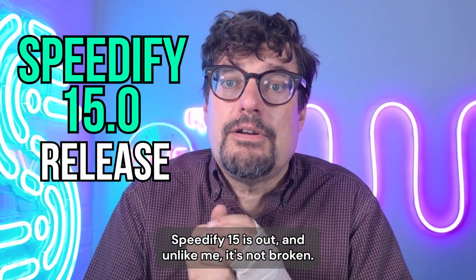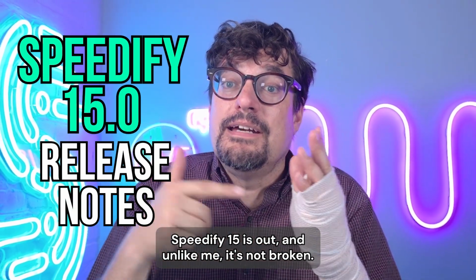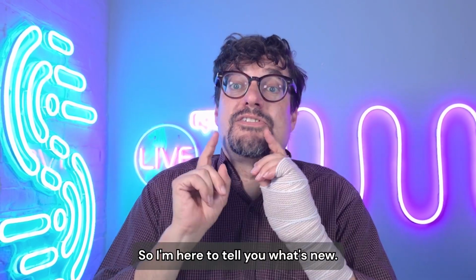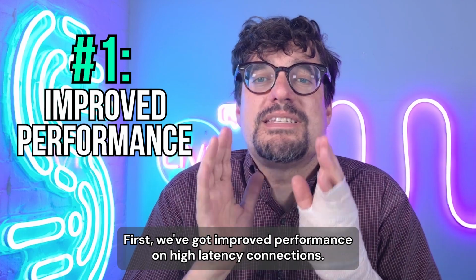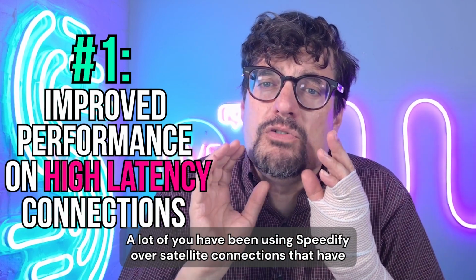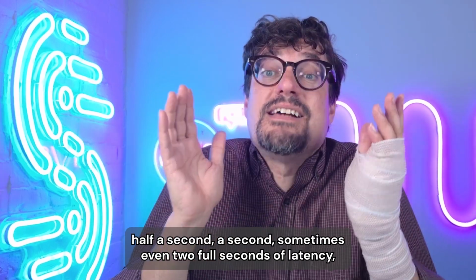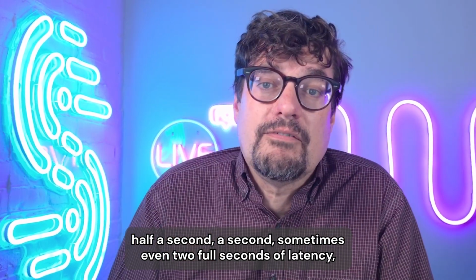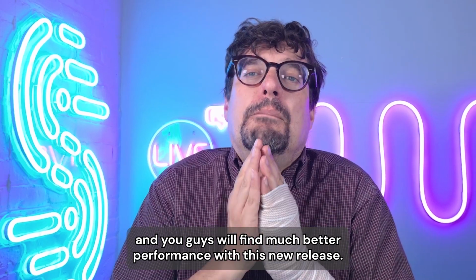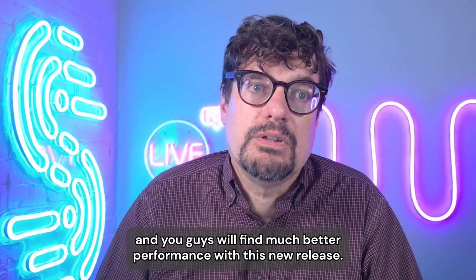Speedify 15 is out, and unlike me, it's not broken. So I'm here to tell you what's new. First, we've got improved performance on high latency connections. A lot of you have been using Speedify over satellite connections that have half a second, sometimes even 2 full seconds of latency, and you guys will find much better performance with this new release.